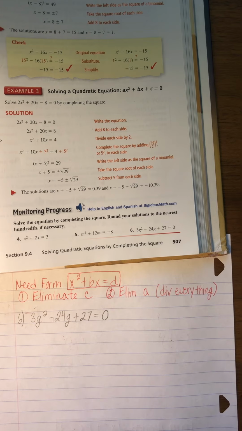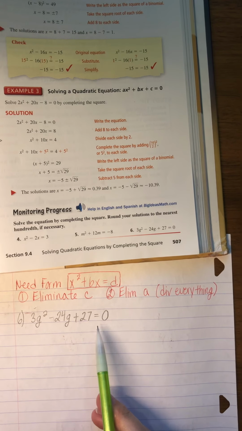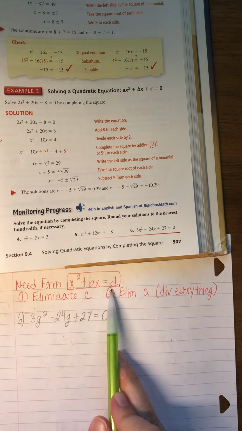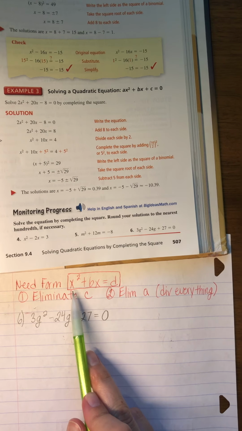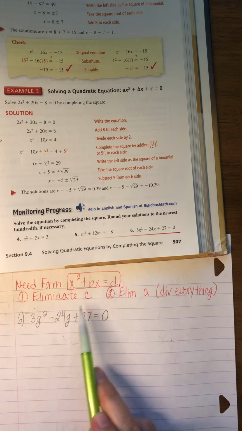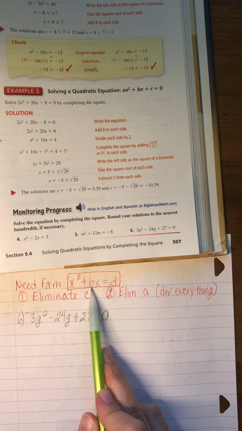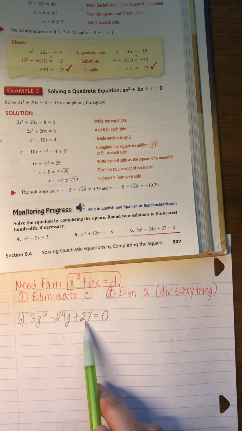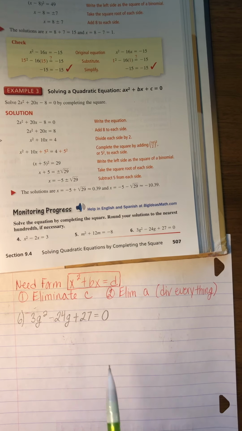Now, this is standard form of a quadratic expression, but it's not in the form that I need for completing the square. I only want the x squared term, so I don't want this 3 in the front, and I just want to have plus bx at the end here. I don't want to have the c, so I don't want to have this 27. Let's get rid of both of those.